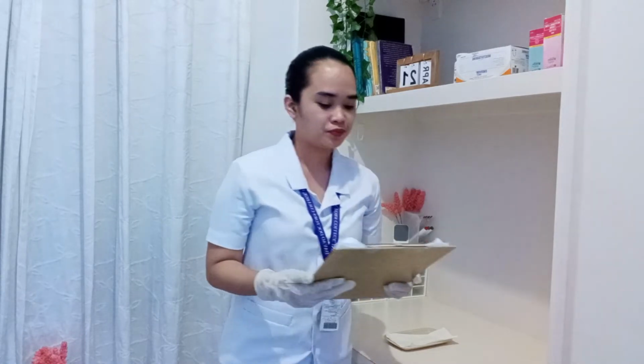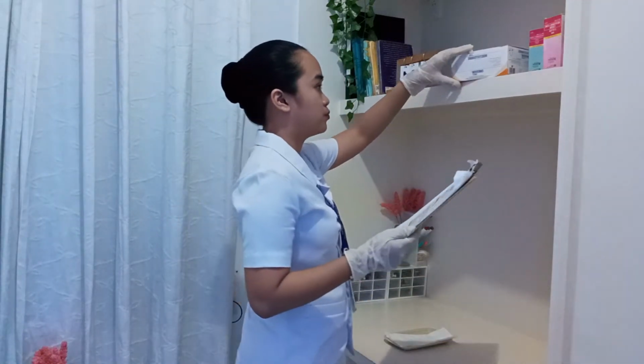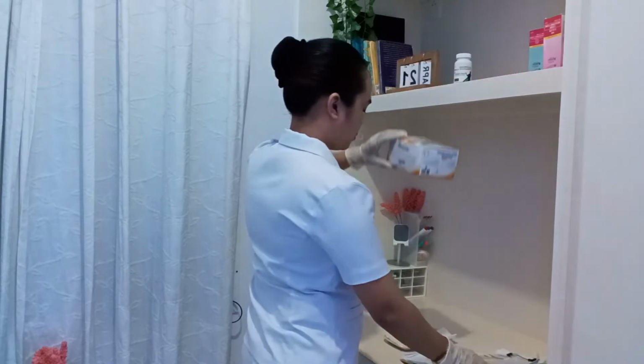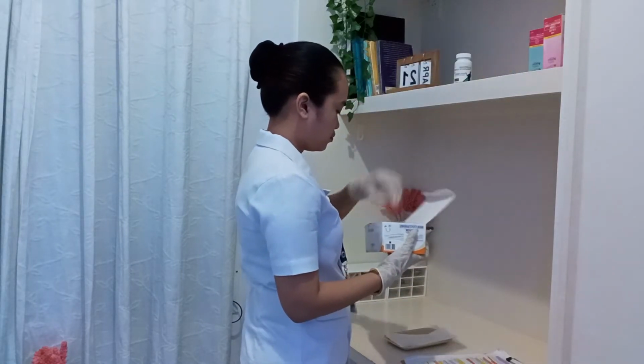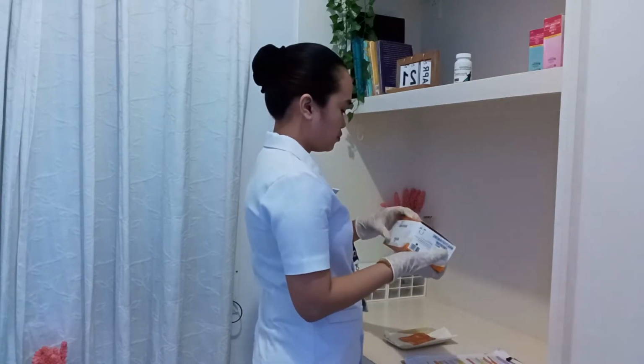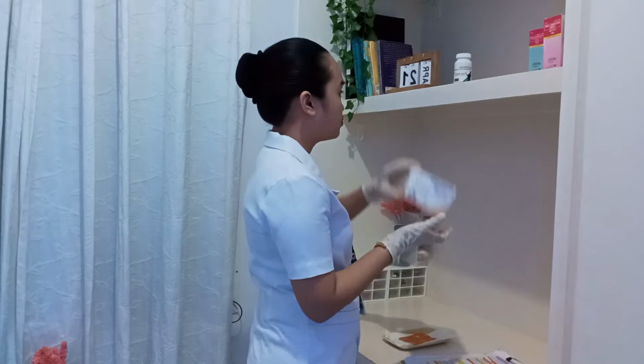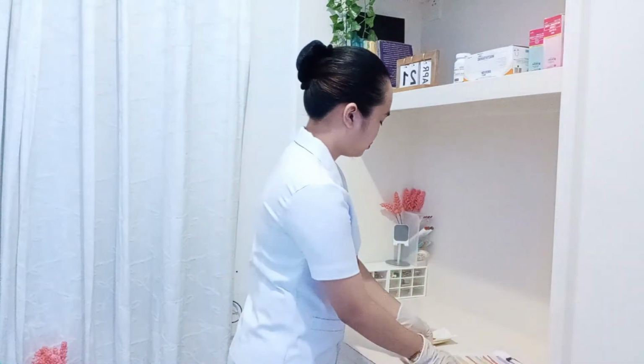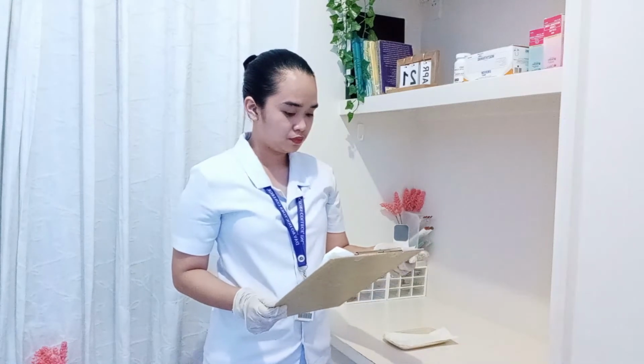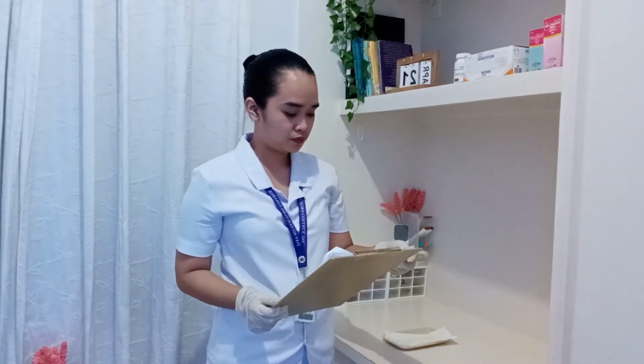Now we need to read the MAR and take the appropriate medication in the box, read the label, and remove the medicine from the box. Compare the label of medication to the order on the MAR or computer printout. And then recheck the label of the medication with the MAR and note the expiration date.